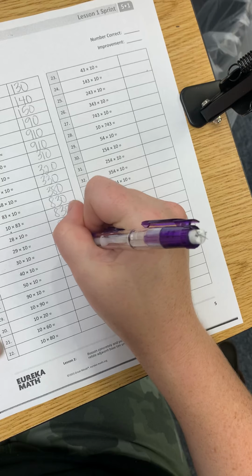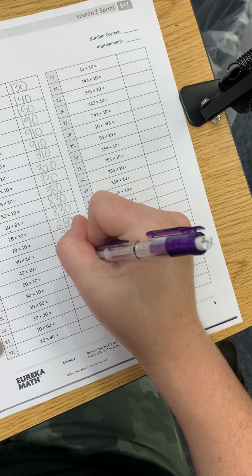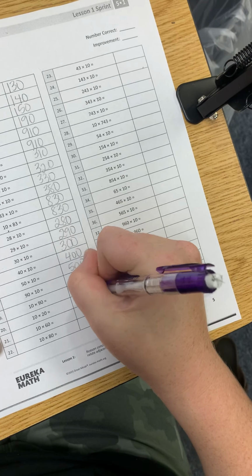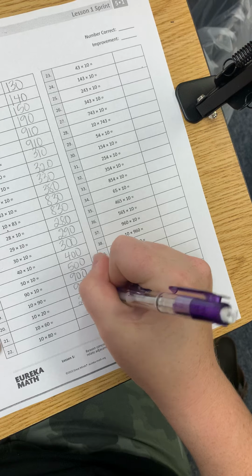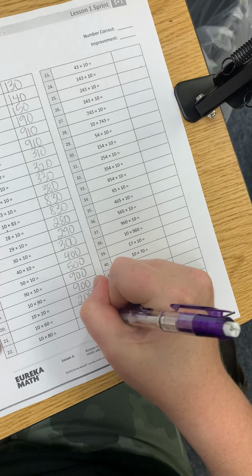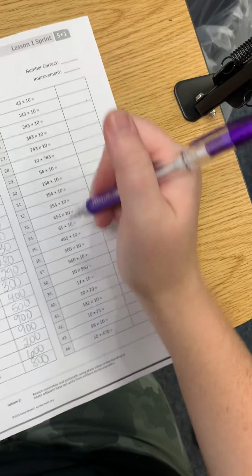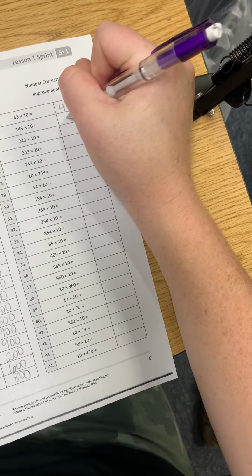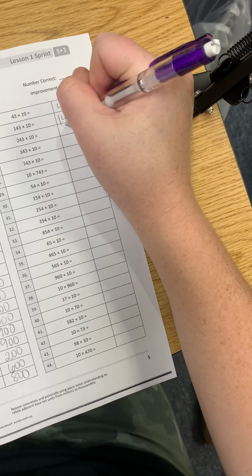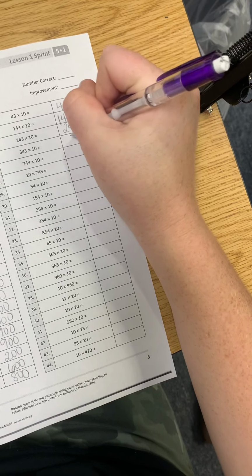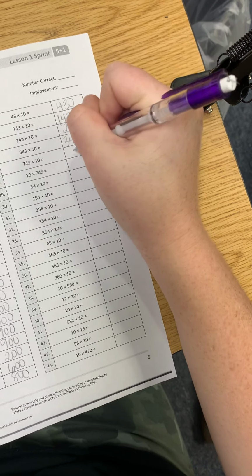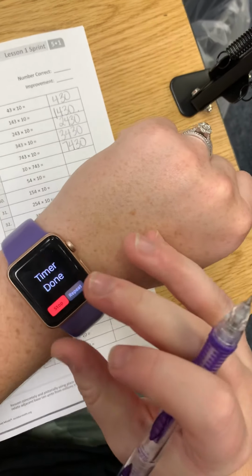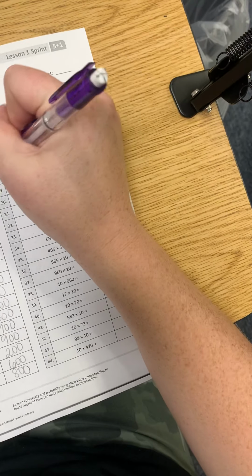My whole point is to get further than I did just a minute ago. Now, just because I get further doesn't mean I stop, so I'm going to keep going. I want to see how far I can get. Okay, my timer's going off, so I'm pressing stop. And I got to 27.